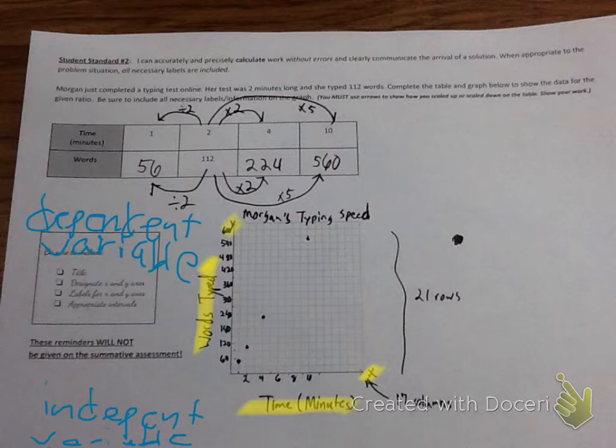Okay. Then comes the intervals. The intervals can be kind of tricky at times. So what I did to figure out what my intervals would be, I counted up the number of columns that I had. I have 17 columns, and I divided the number of columns by what I needed to put on the x-axis. I needed to put up to 10 minutes on the x-axis.